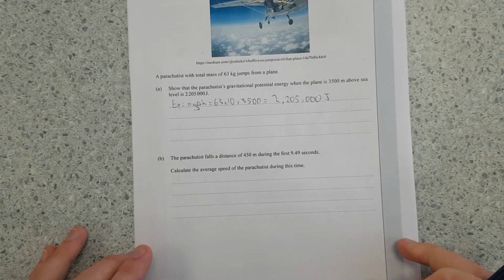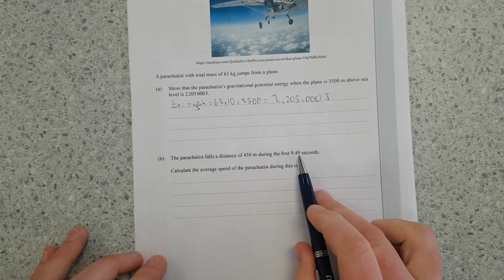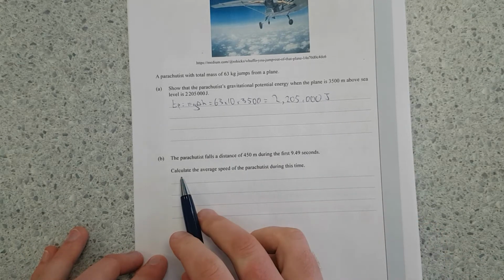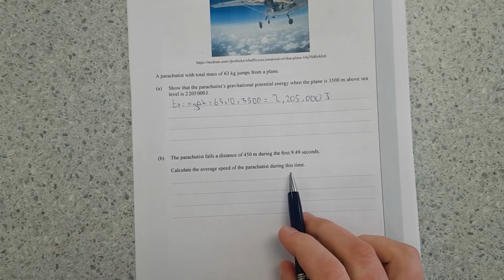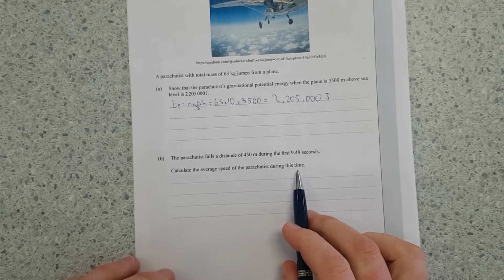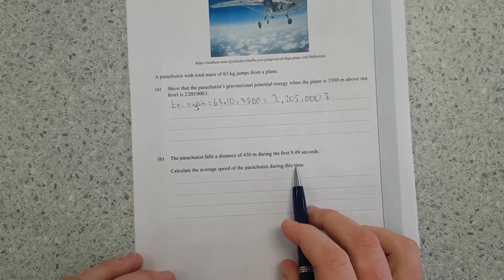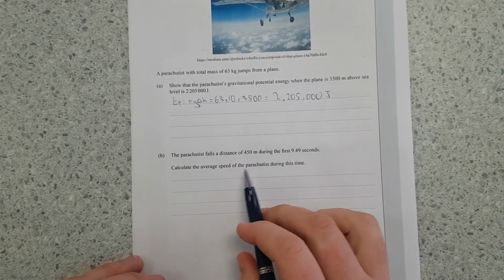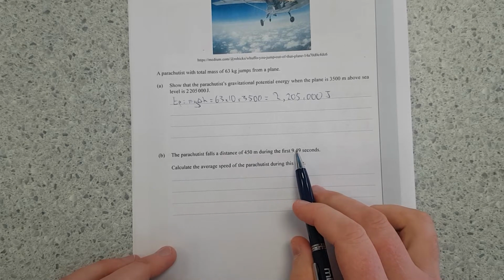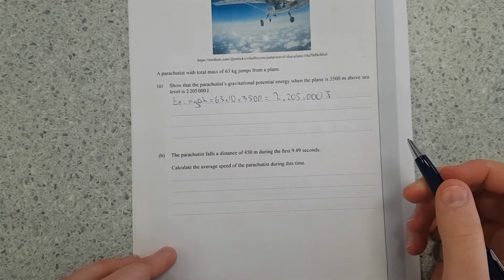Right, the parachutist falls a distance of 450 meters during the first 4.49 seconds. Calculate the average speed of the parachutist during this time. So the average speed would happen halfway through the flight. So that's one way you could sort of work it out. But you can also just go total distance over total time would give you average speed.